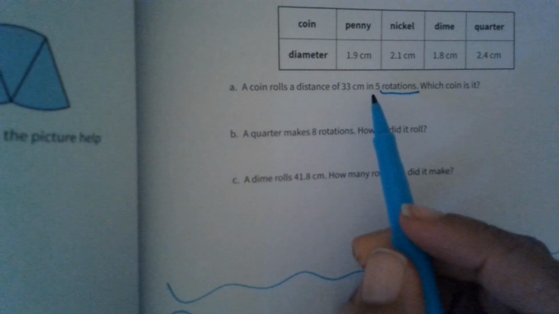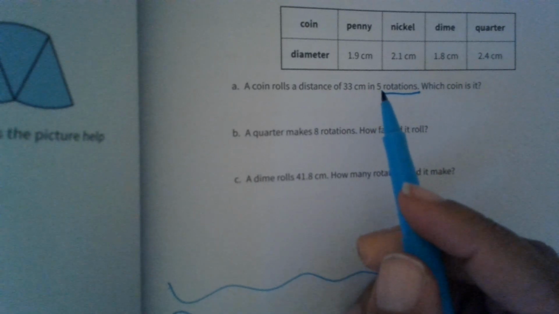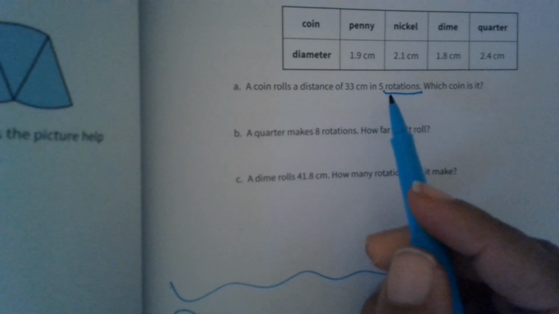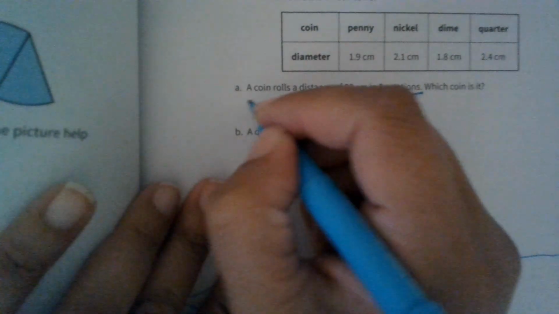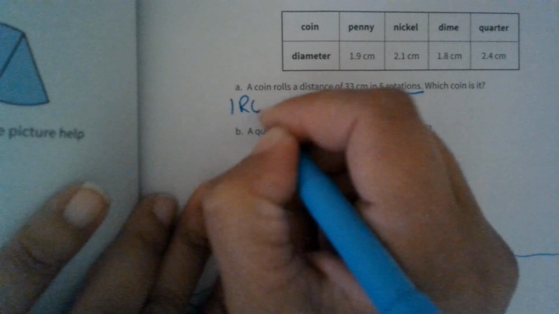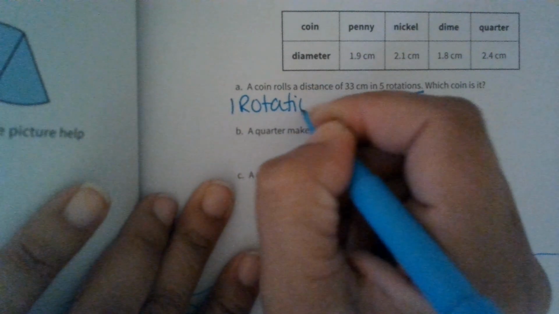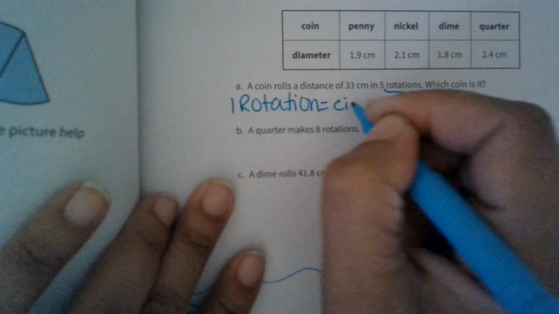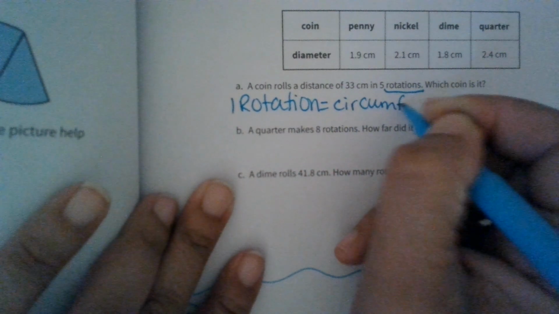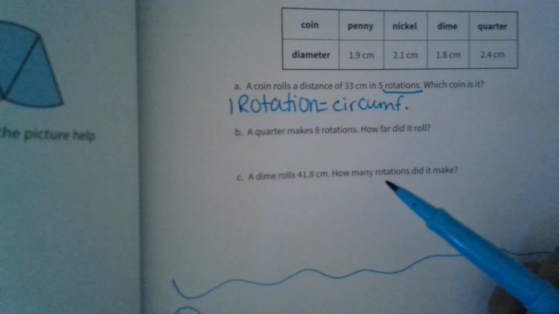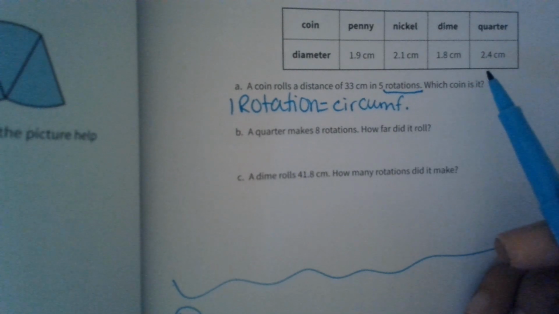But I want to know the distance for 1 rotation. Because remember, in the previous part, 1 rotation equals your circumference. And then once I find the circumference for that piece, I can move on and find the diameter.